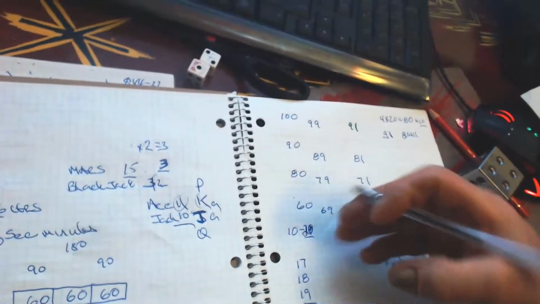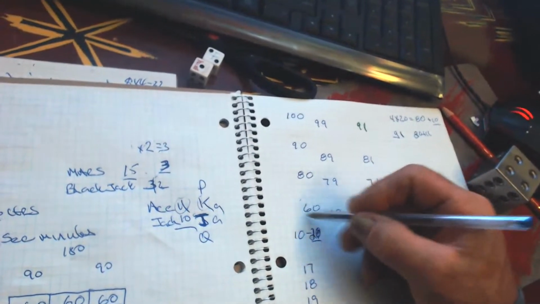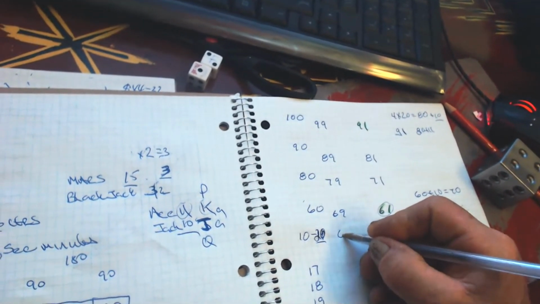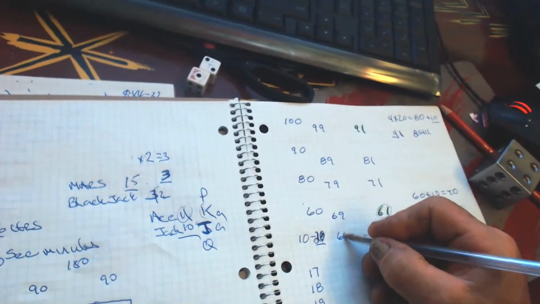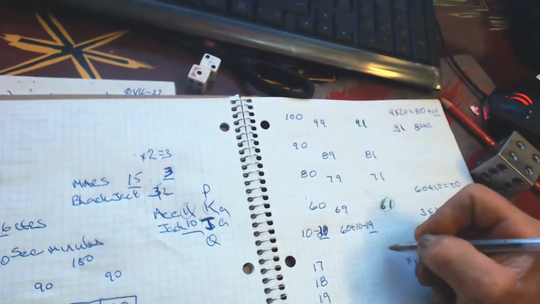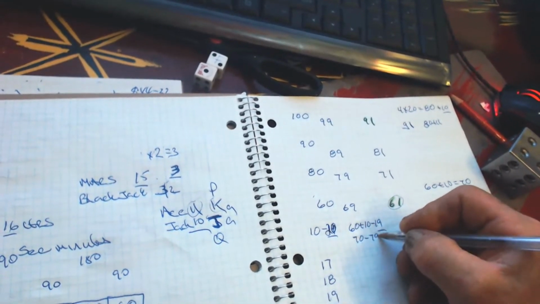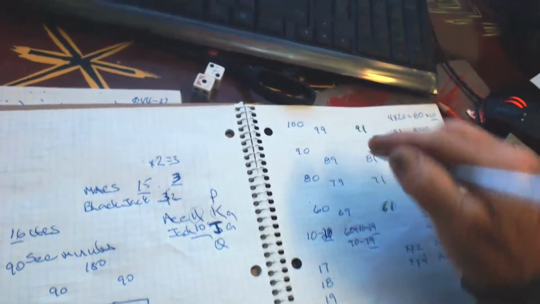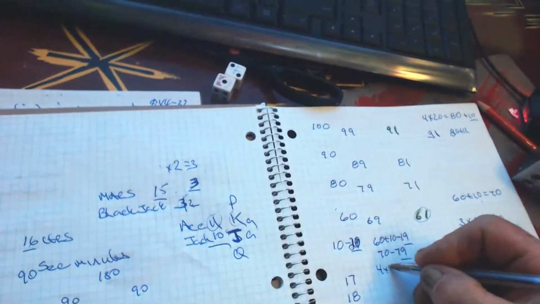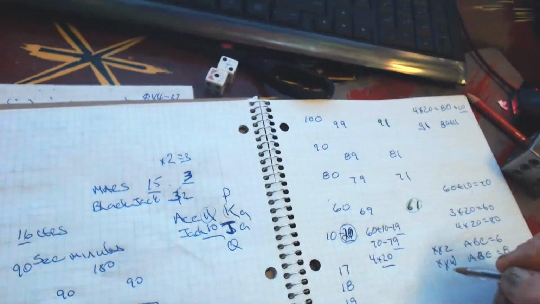And the reason for that is because that's what you mention in here. When you go into the 70s, you are going to say 60 plus 10 through 19, and you will get 70 through 79. When you count in the 80s, what you're actually saying is 4 times 20. So that's where the 20 comes in.